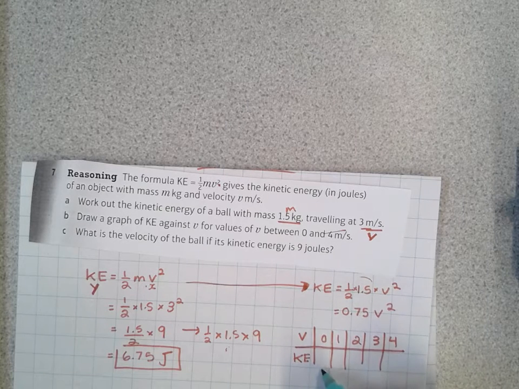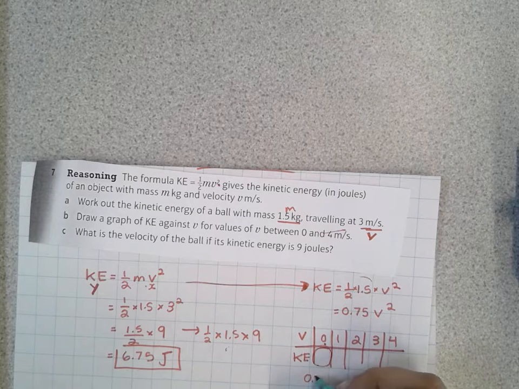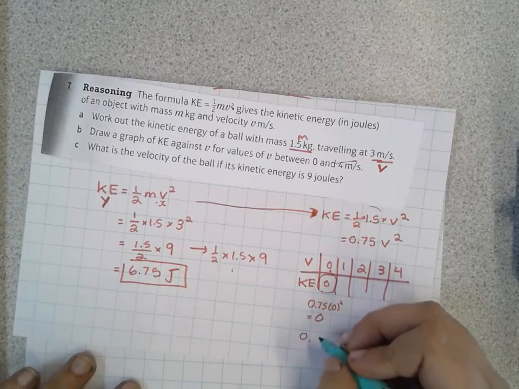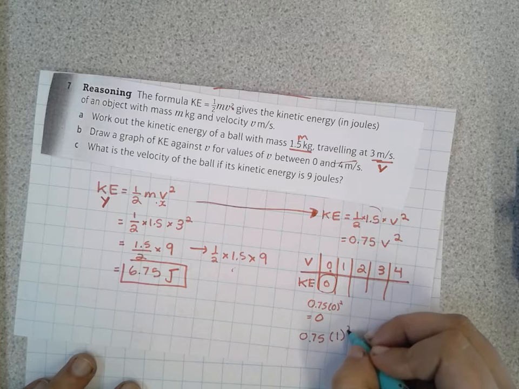And all we're going to do to find out what this part is here is take our V and sub it into our equation here. So I have 0.75 and I'm going to times that by 0 squared. That just gives me 0. So then for the next one I'm going to do 0.75 times 1 squared.